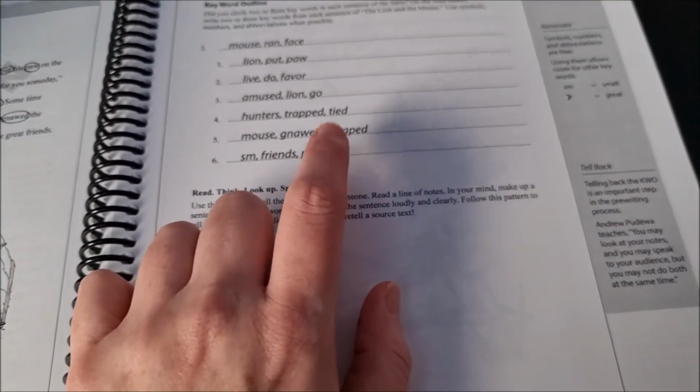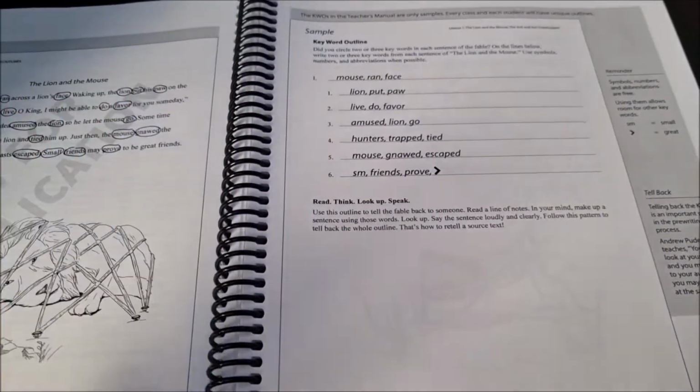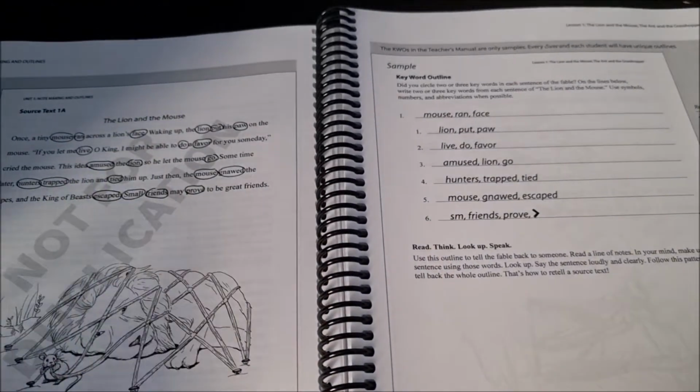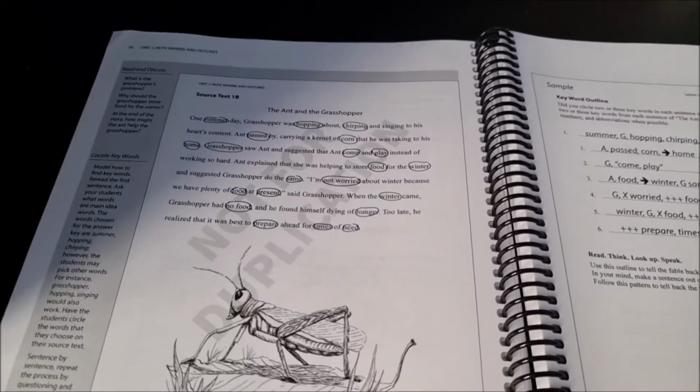So this is how they create their keyword outline, and they have used in the teacher guide a little abbreviation to show great. But this will obviously be dependent on what your student picks as their words for the keyword outline, but you've got sort of an answer key to help you guide them if they need help.